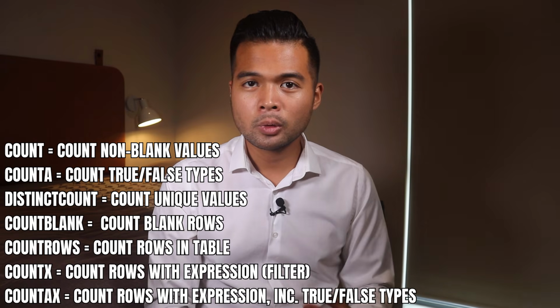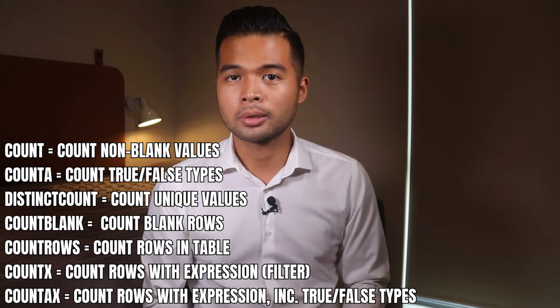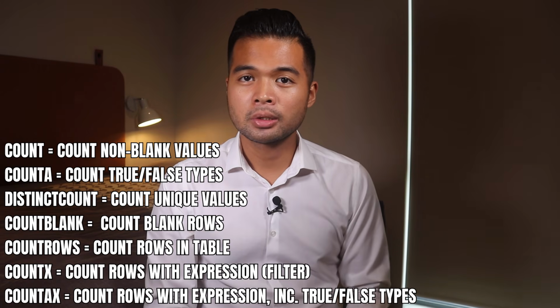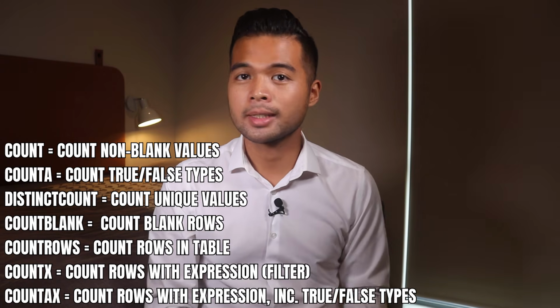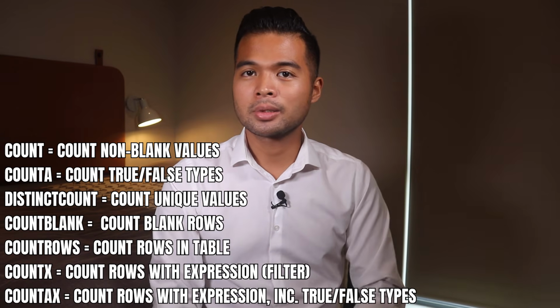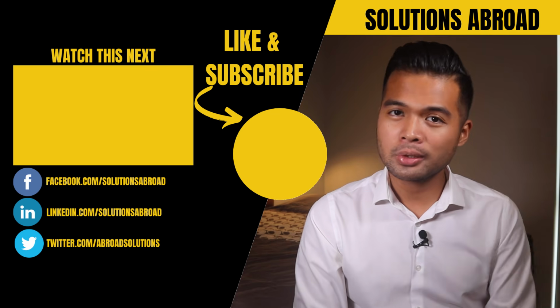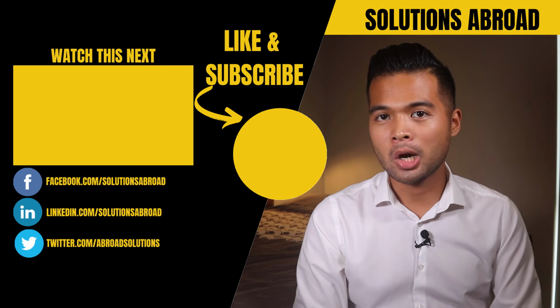Use COUNTX if you want to add expressions like filter on your results. But same as the count function, it doesn't support true or false data types. So you use COUNTAX instead to count these types of columns. I hope you understand how to use these count functions in Power BI now.